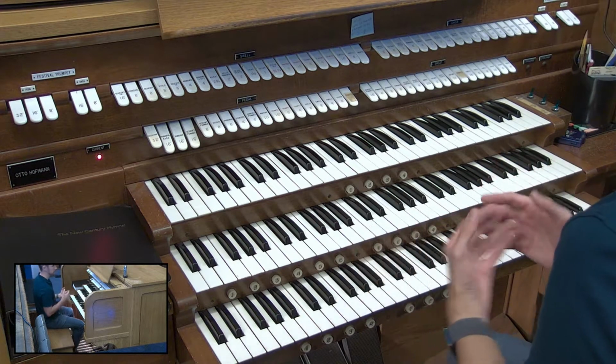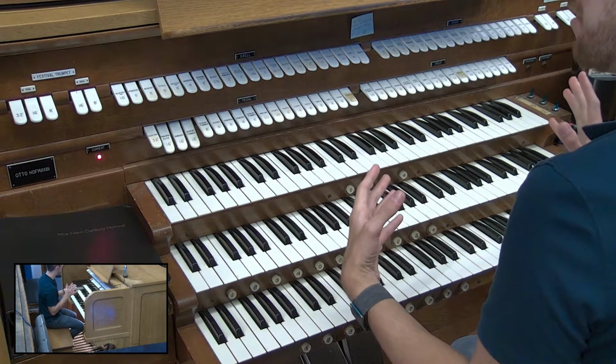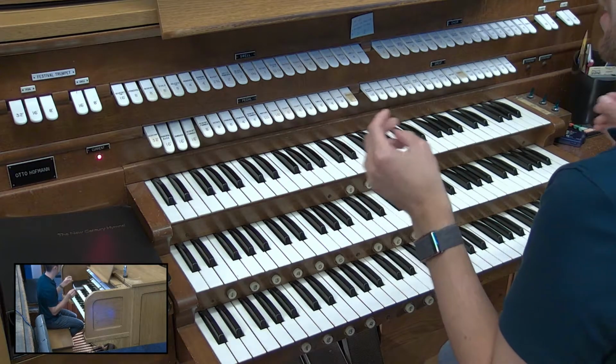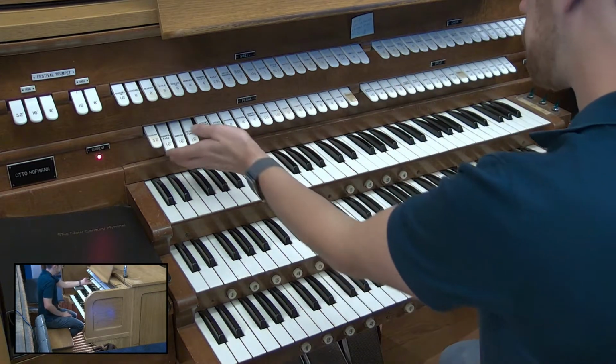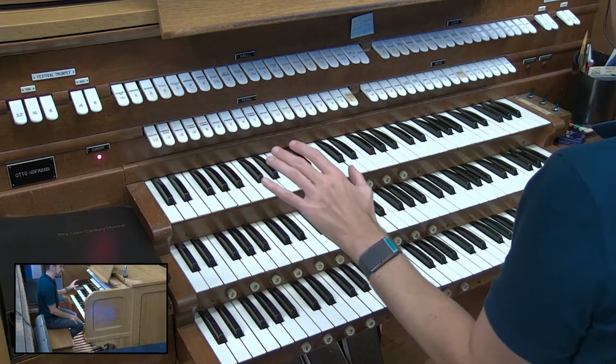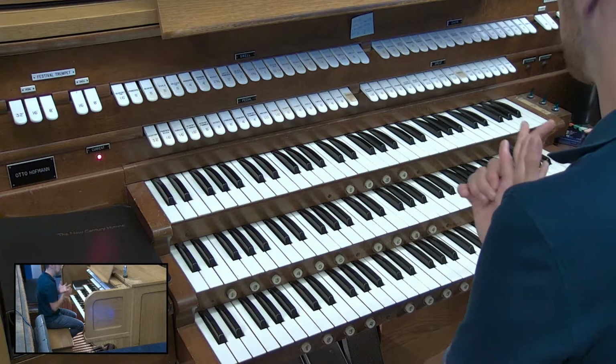I'm not sure if my microphone is picking that up at all. Certainly you heard the buzzing of some metal that was rattling. I don't know what that metal is or where it's coming from, but it's something in the organ or in the building. The pedal has everything you would expect to find on the other ranks. You have your principal pipes, your flute pipes, and some reed pipes.